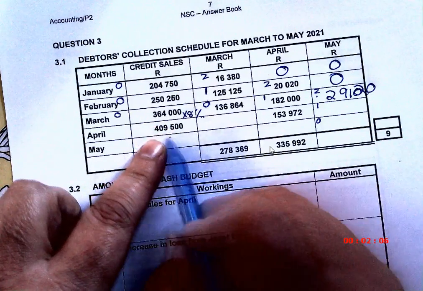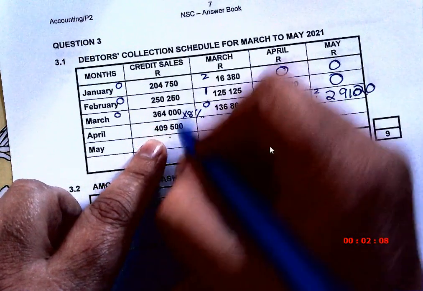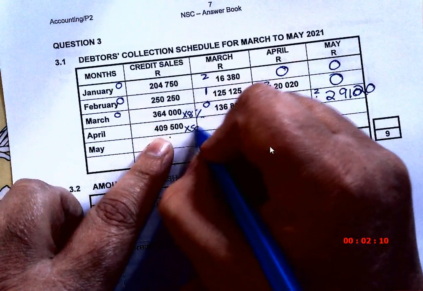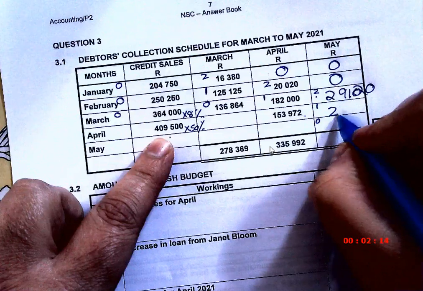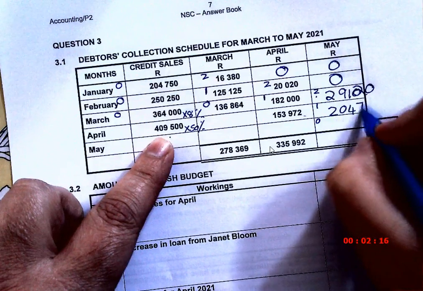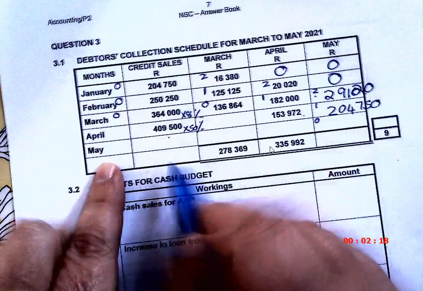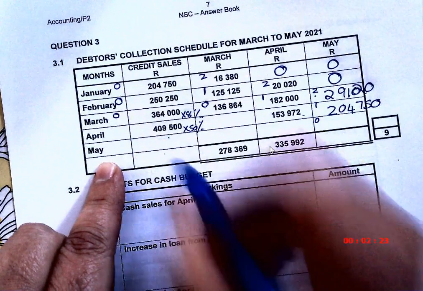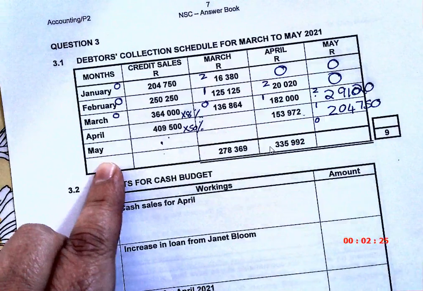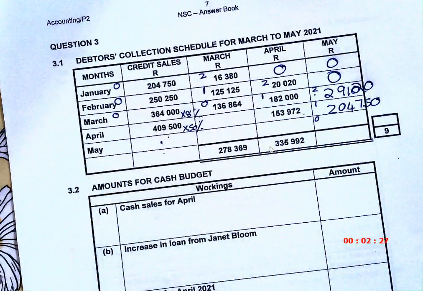April is going to be 50%. So that gives me 2. May, they give me nothing. So the first thing I need to do is calculate the credit sales for May. So I go back to May.